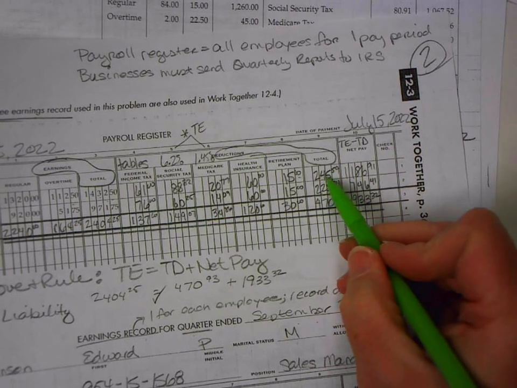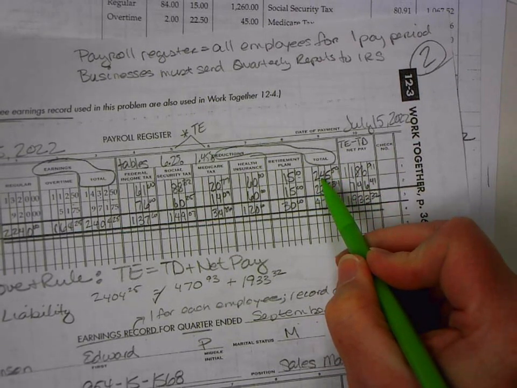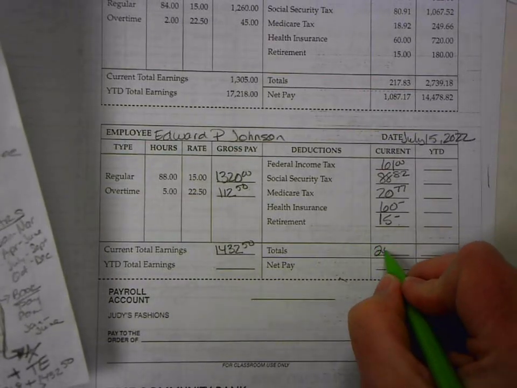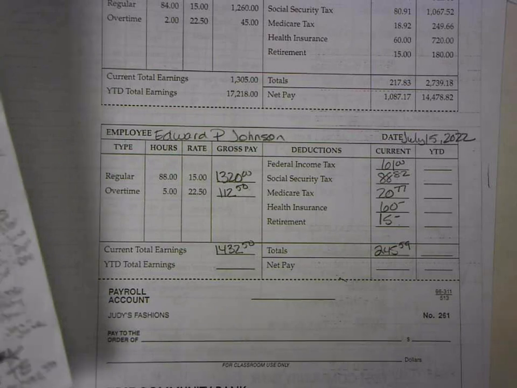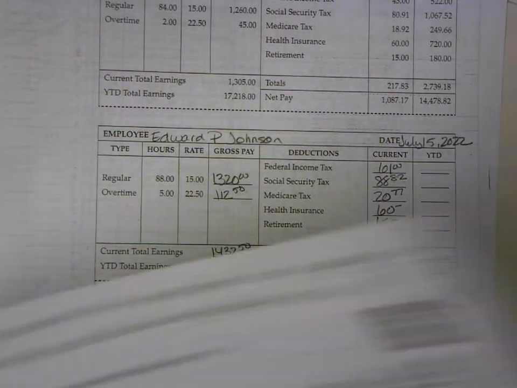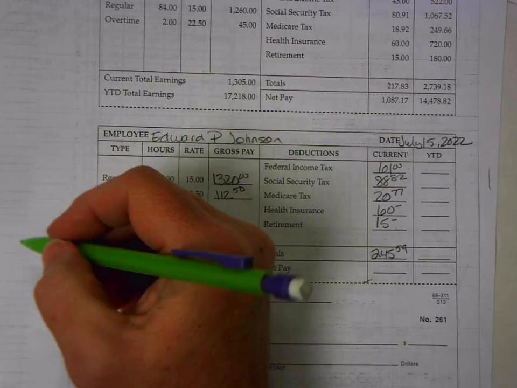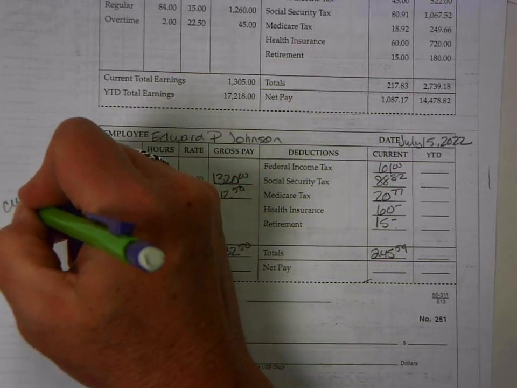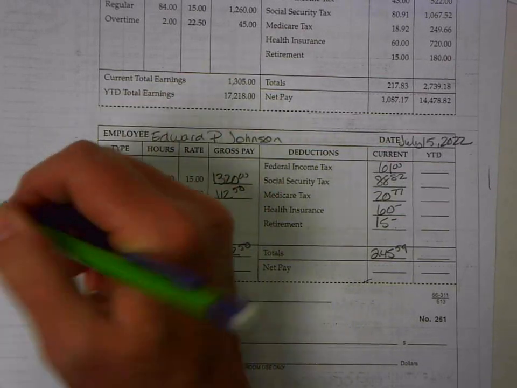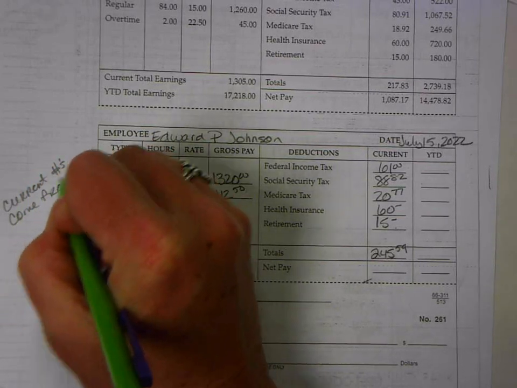Okay, I also already have the total for that. 245.59. Okay, so basically all of the current numbers come from the payroll register.